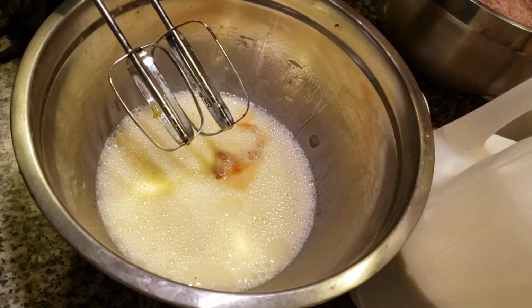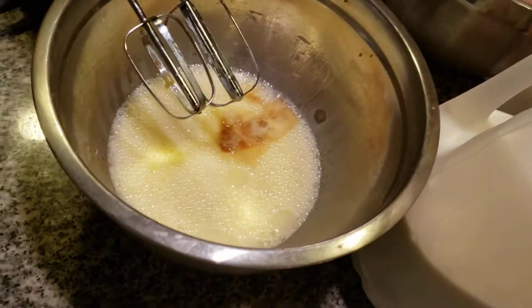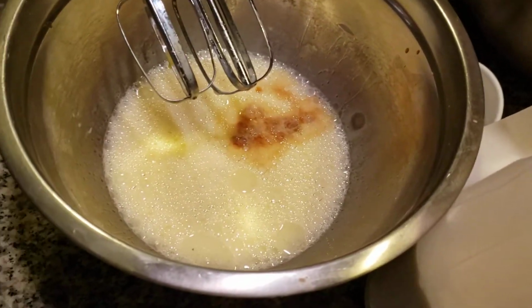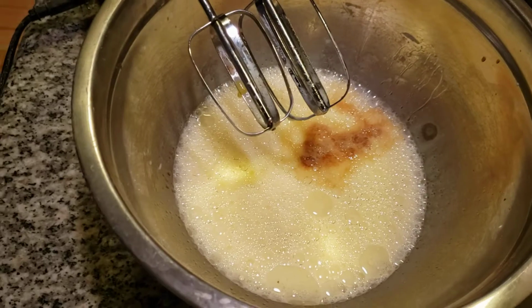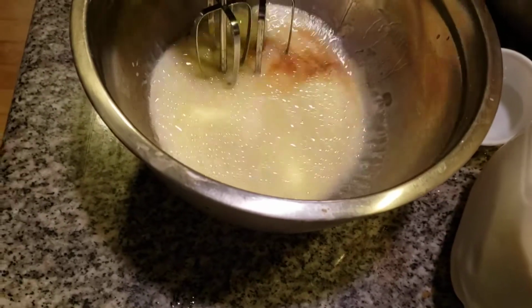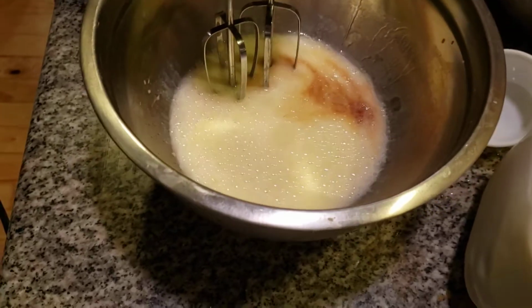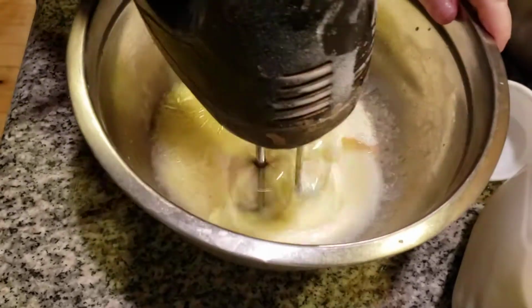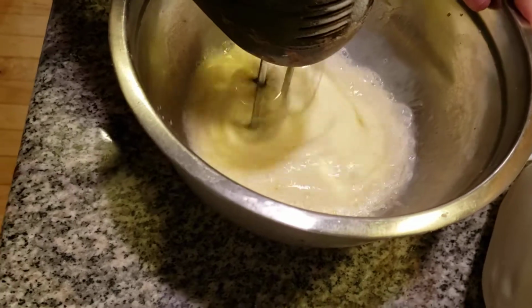1, 2. Here we go. Just want to make sure we have our vanilla because it just adds something to it. And if you want, sometimes to even enhance it, we could add in maybe a 1/4 cup or so of coffee.